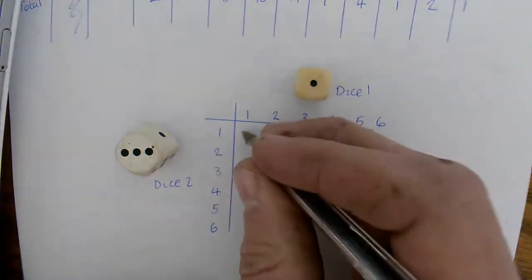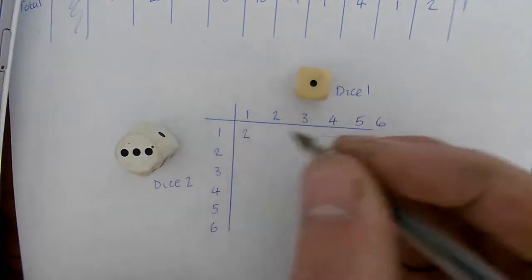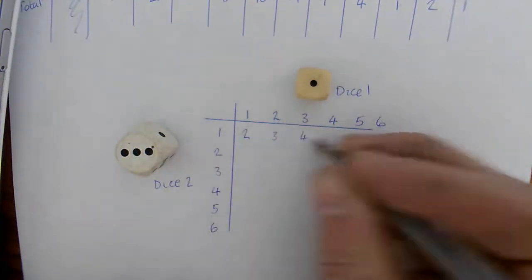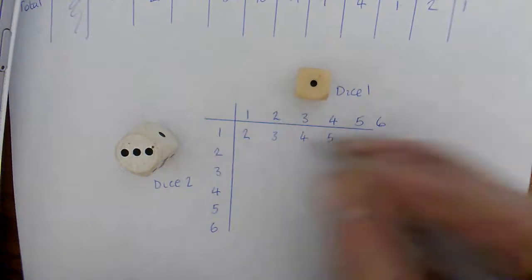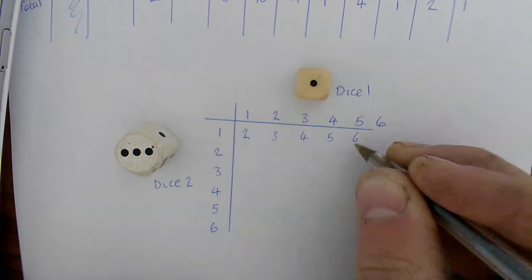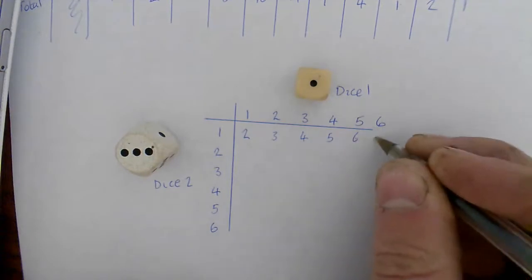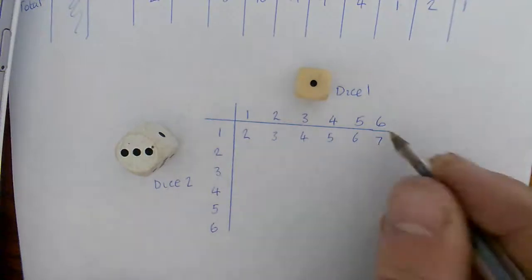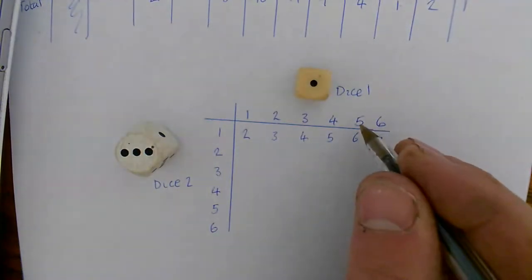So 1 add 1 is 2, because when we roll our dice, we add them. 1 add 2 is 3, 1 add 3 is 4, 1 add 4 is 5, 1 add 5 is 6, 1 add 6 is 7. So there's things that happen if I roll a 1 on dice 2, and all the different things can happen on dice 1. Again, pause the video, see if you can fill it in. I'll show you the answer in just a second.